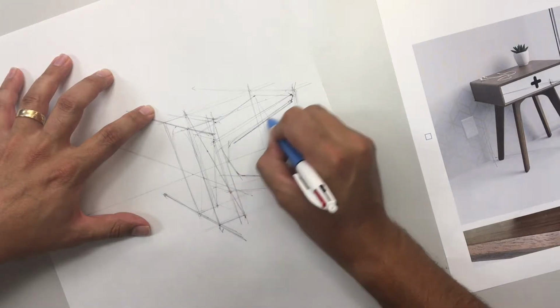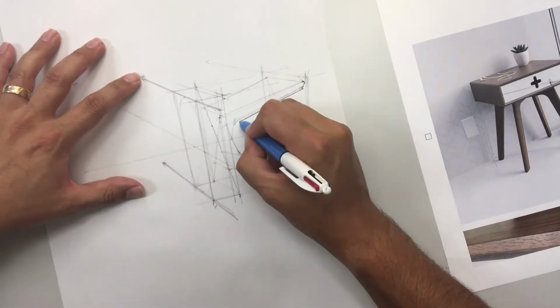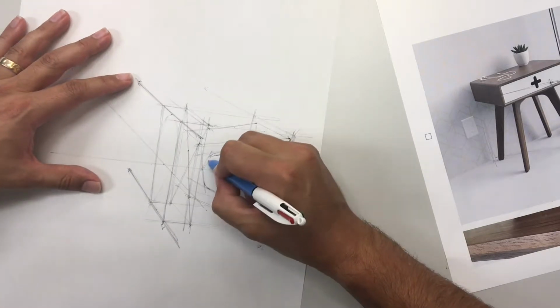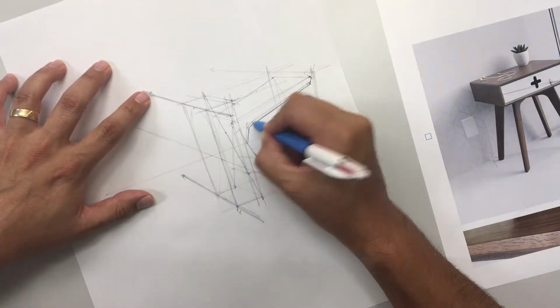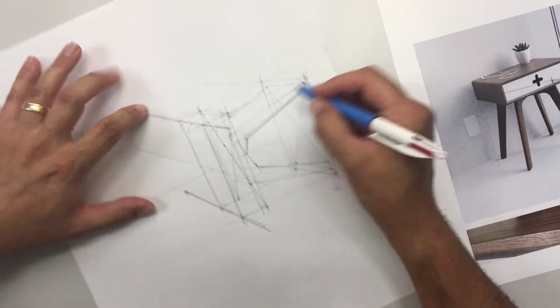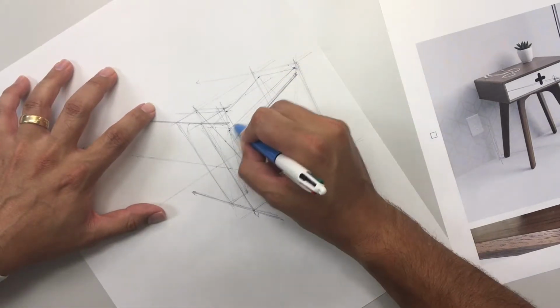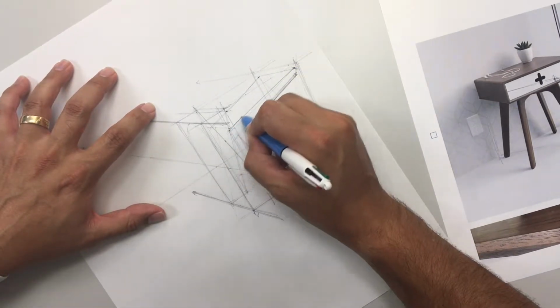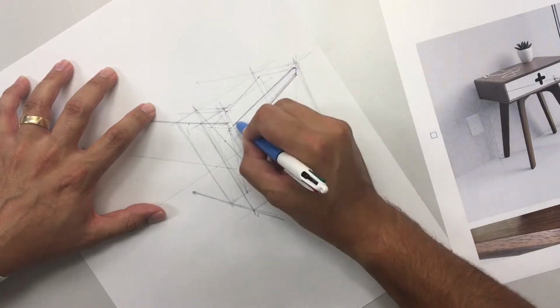So I'm drawing a slight offset of the original kind of center line of that leg that I had, carrying it around there. I'm going to go ahead and darken in this part of this leg.